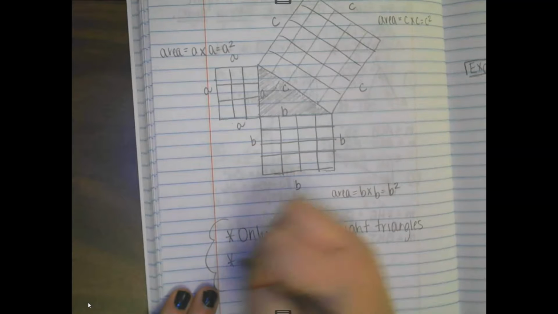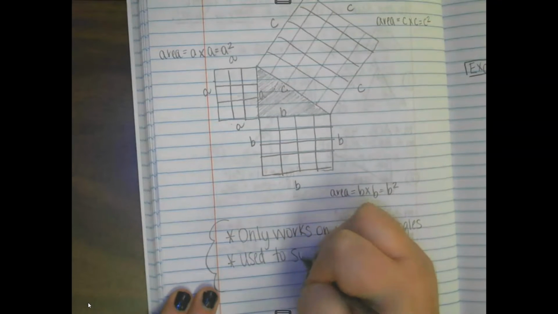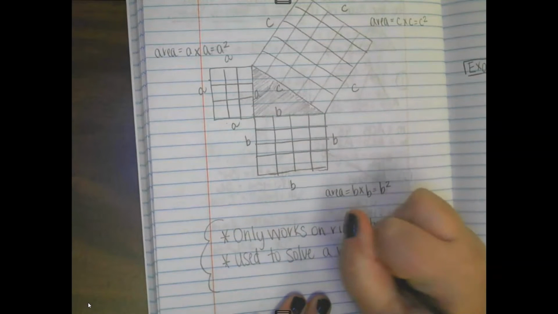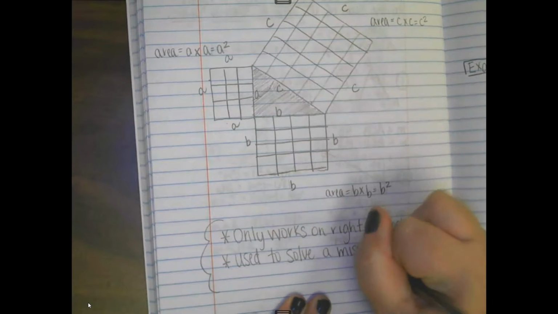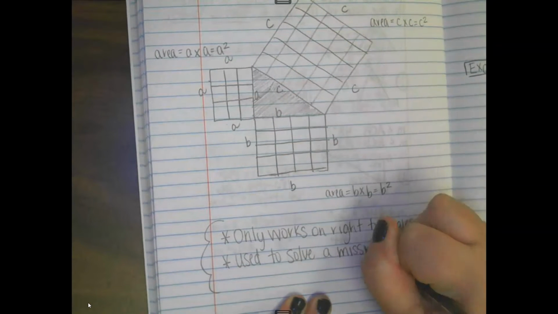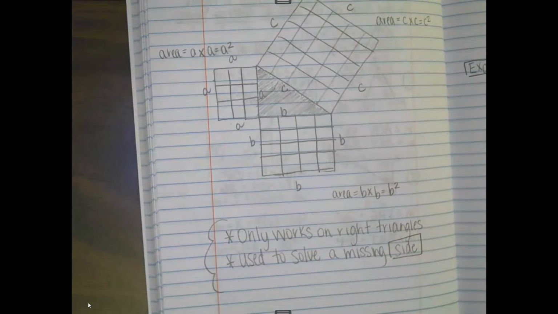It has to be a right triangle. One of those angles has to be a right angle. It is used to solve a missing side. And I want you to box the word side, because some of you are going to try to use it to find missing angles.